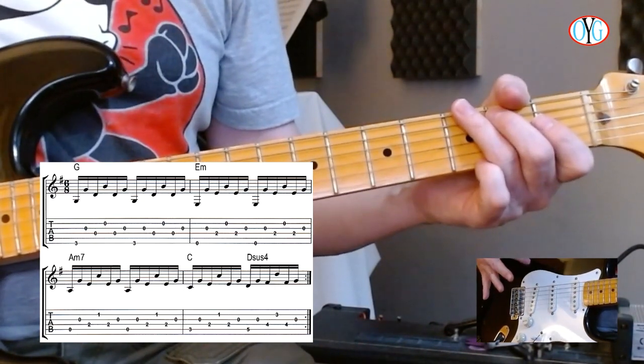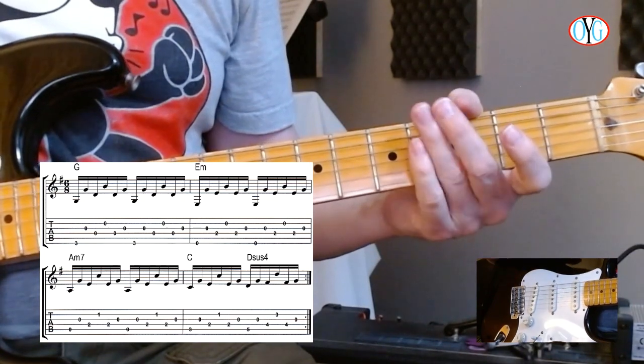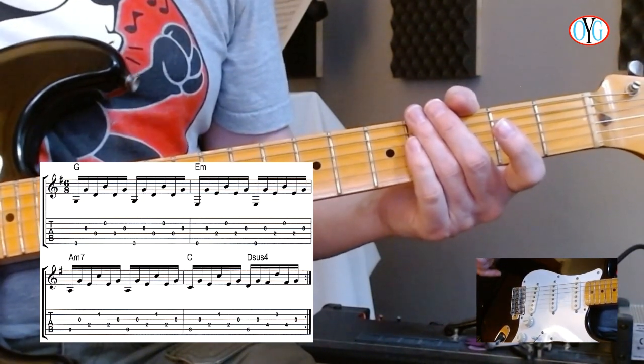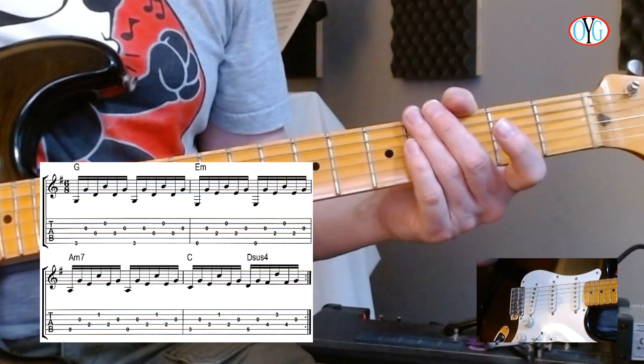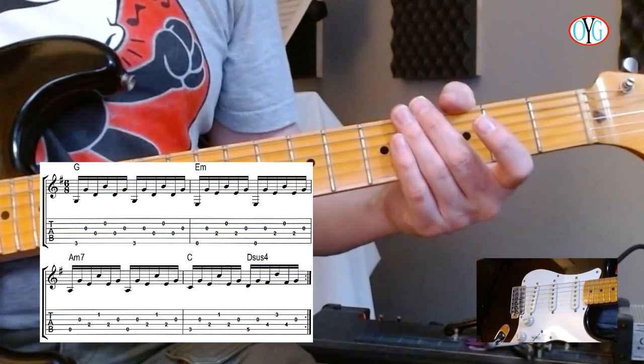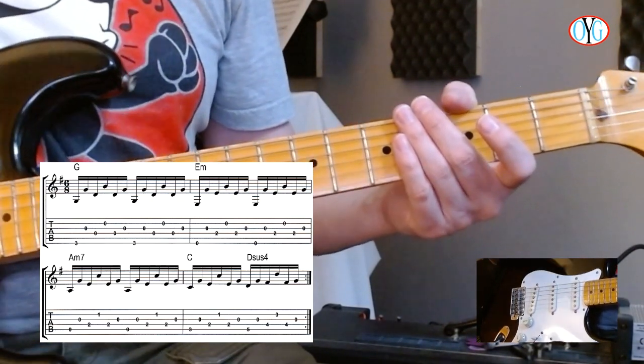So you could hear by adding a little bit extra onto the C, expanding the C to last a little longer and expanding the D sus4 to last a little longer, we actually build a little tension in anticipation of what comes next.